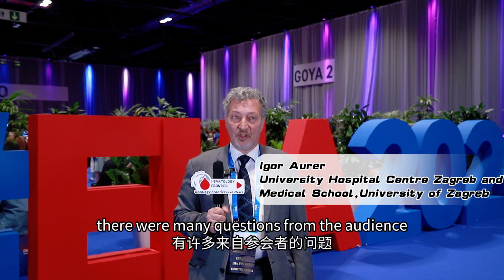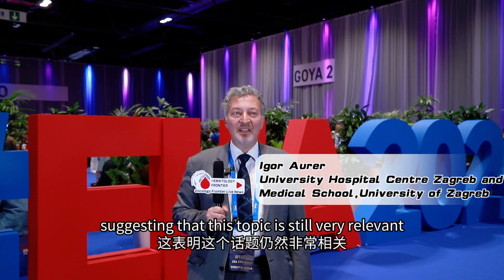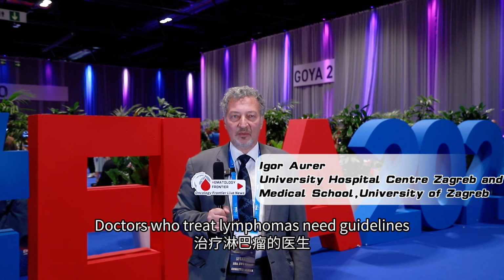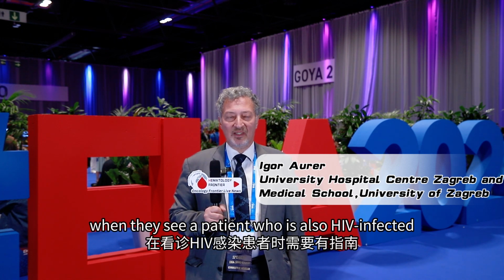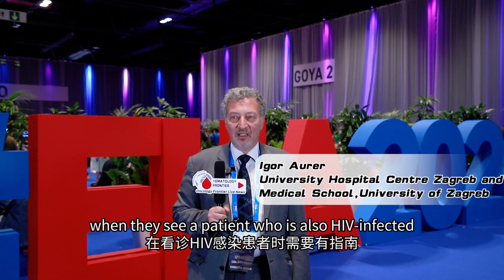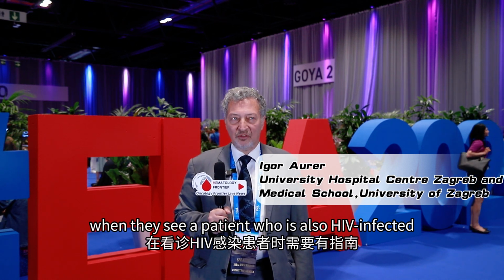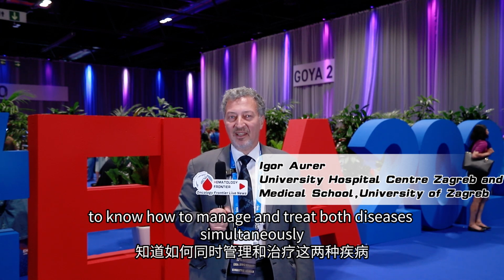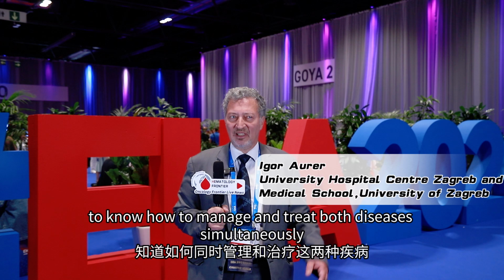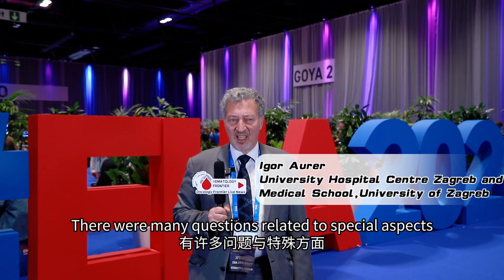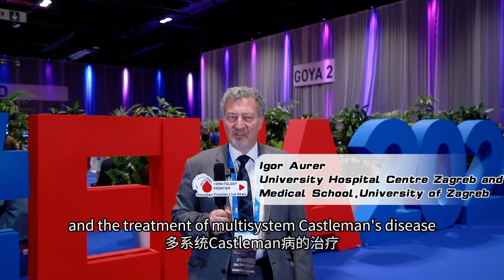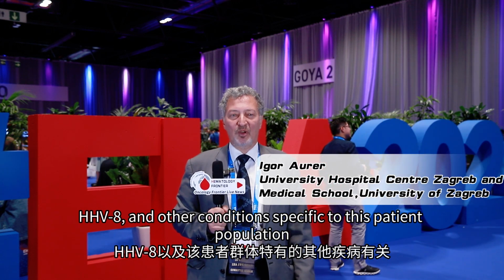And during the panel discussion, there were very many questions from the audience, more than I actually expected, suggesting that doctors who treat lymphomas still need guidelines when they see a patient who's also HIV infected, so that they know how to behave and how to treat both diseases at the same time. There are many questions related to special aspects and also to treatment of multicentric Castleman's disease, HHV-8, and so on, which are specific for this patient population.